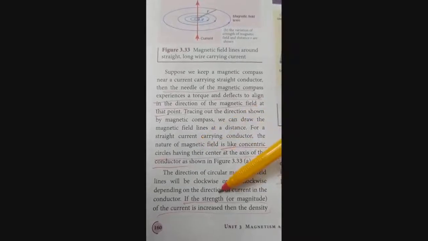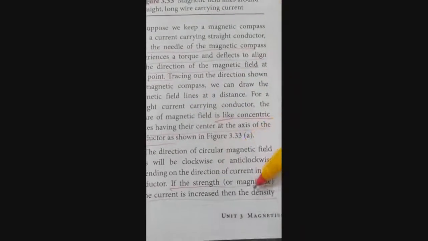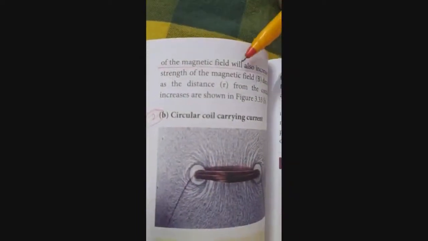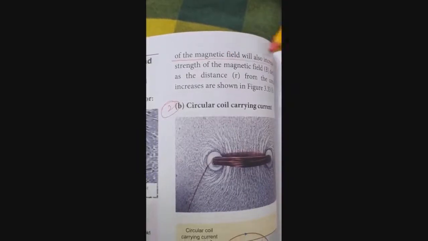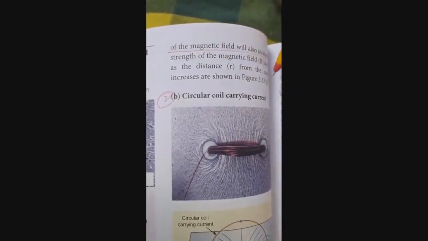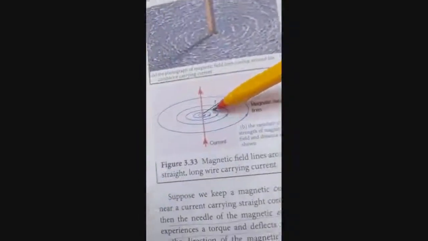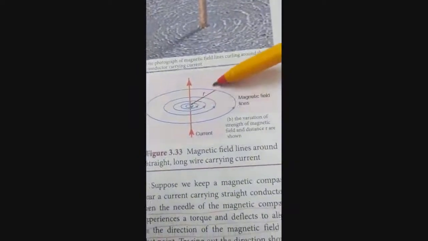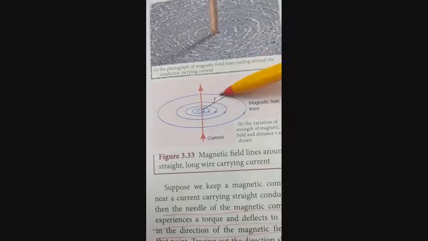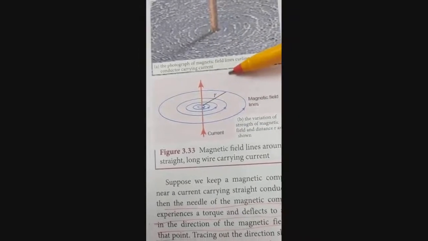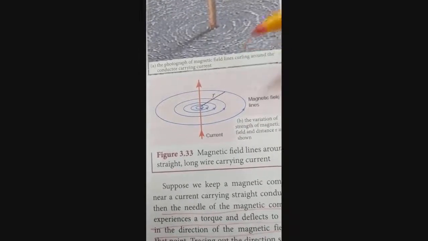So if the strength of the current is increased, then the density of the magnetic field will also increase, and it depends upon only the strength of the field. The strength of the magnetic field decreases with distance from the conductor. And so when you see this diagram, when you move from the center, the magnetic field density slowly decreases. That you know, because as we go away from this current carrying wire, the magnetic field definitely decreases.